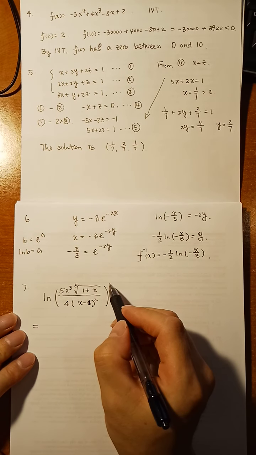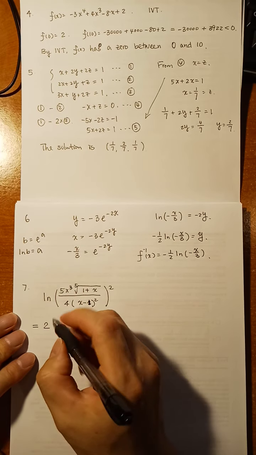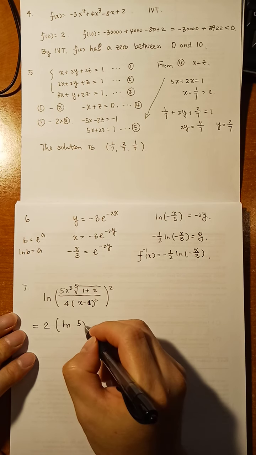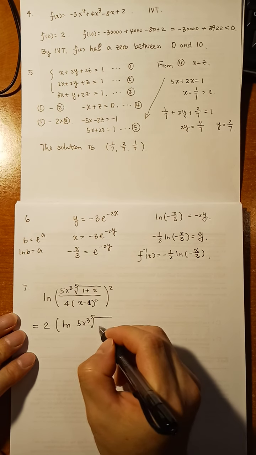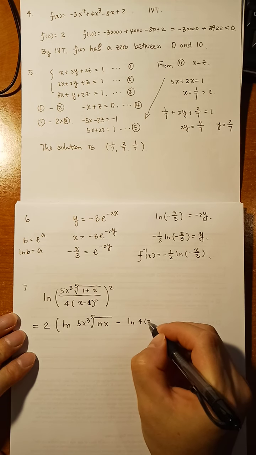Okay, so now what do we do? We move this number 2 forward. We have a log of a over b. Log a over b is log a minus log b.